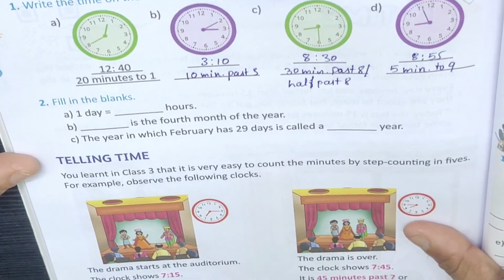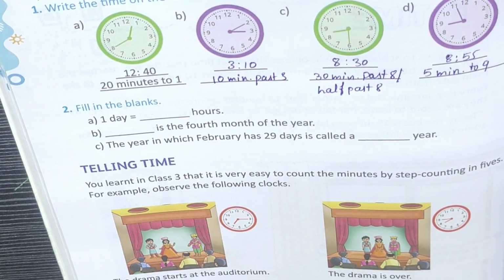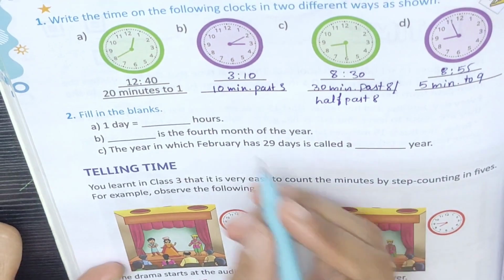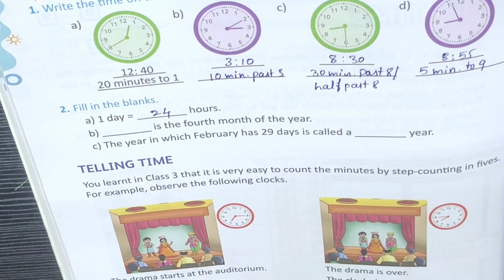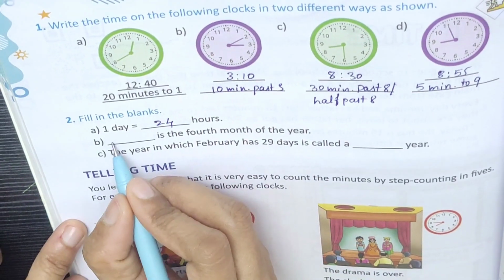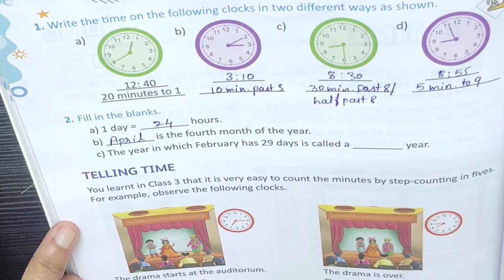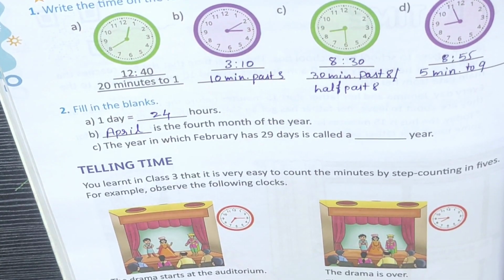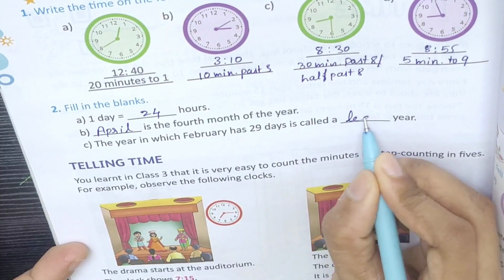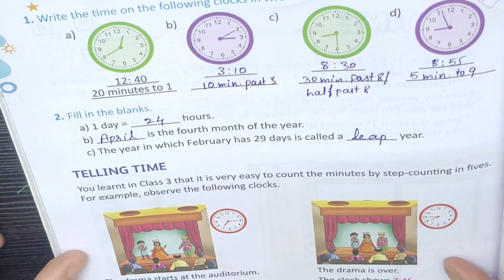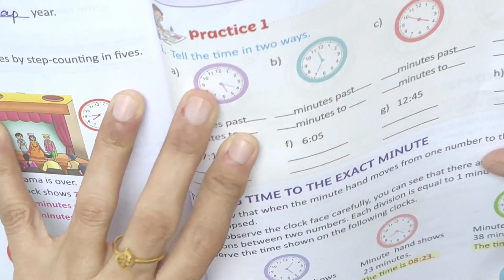Okay, next, fill in the blanks. 1 day is equal to dash hours. 1 day is equal to 24 hours. Dash is the 4th month of the year. April. The year in which February has 29 days is called a leap year. Okay, let's see practice 1.